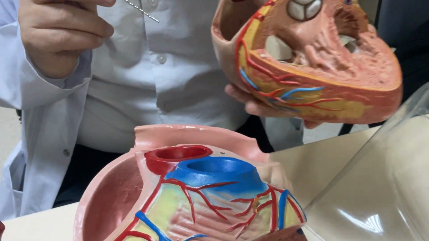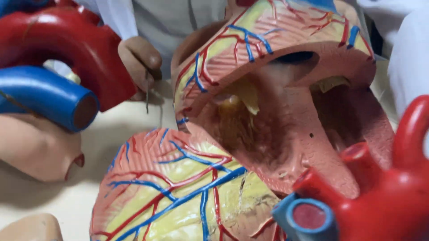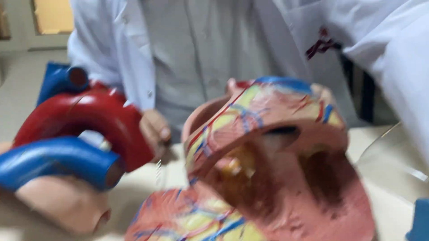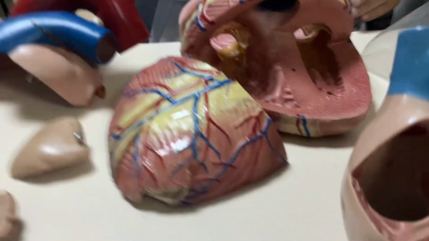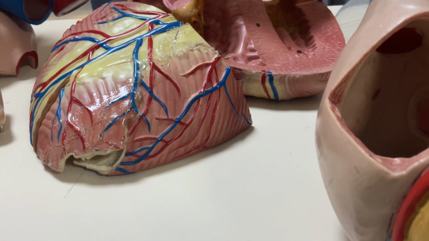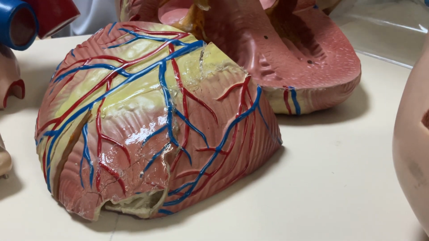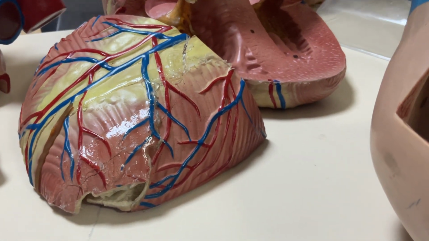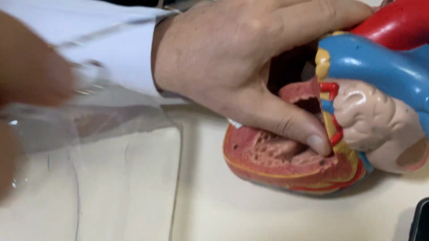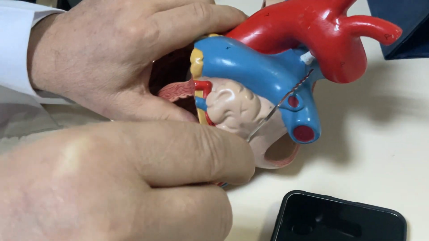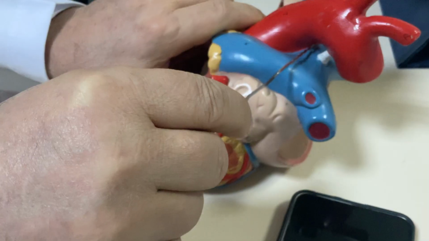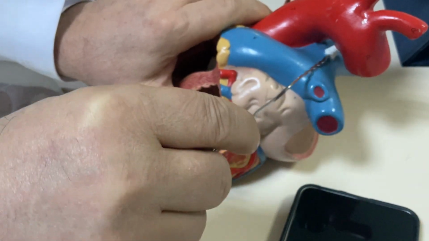What else? Do you have questions? So I can answer your questions. Well, it doesn't have a name. I don't know why they put it there. But this one here is the ligamentum arteriosum.